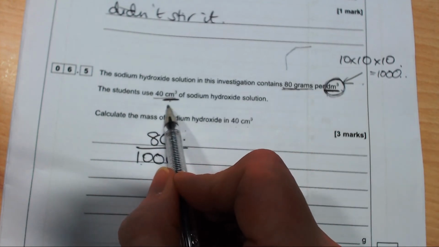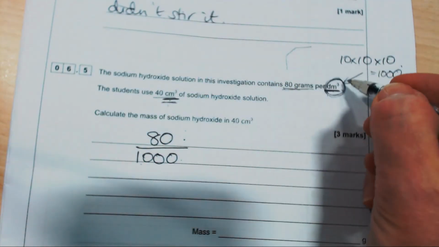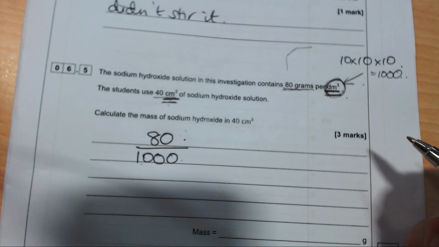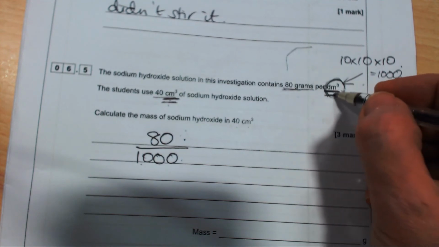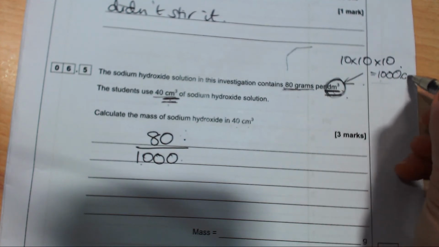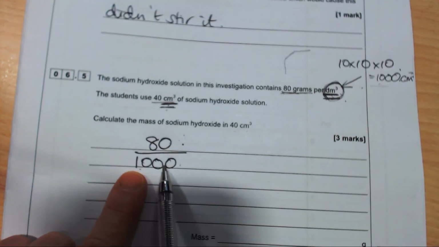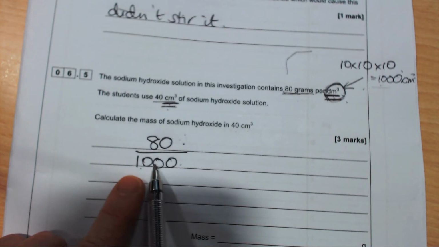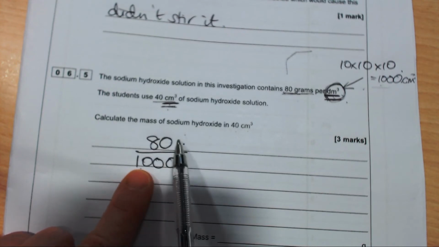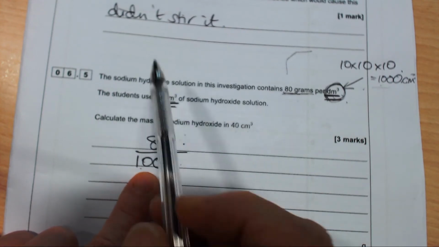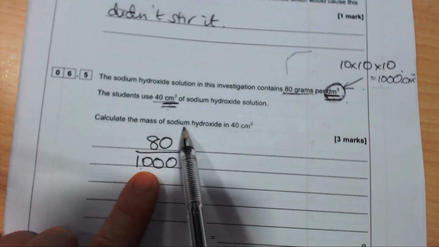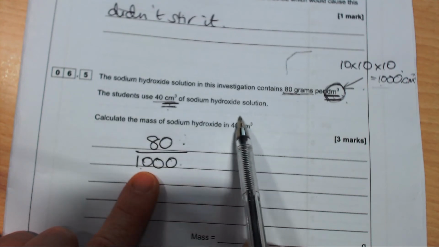We need to be really, really careful. Same units, cm cubed and dm cubed. So I've changed that dm cubed into a cm cubed. All right then. So 80 divided by 1,000. That's showing my relationship, my fraction of solid in solution. And then it says calculate the mass of sodium hydroxide in 40 centimetres cubed.